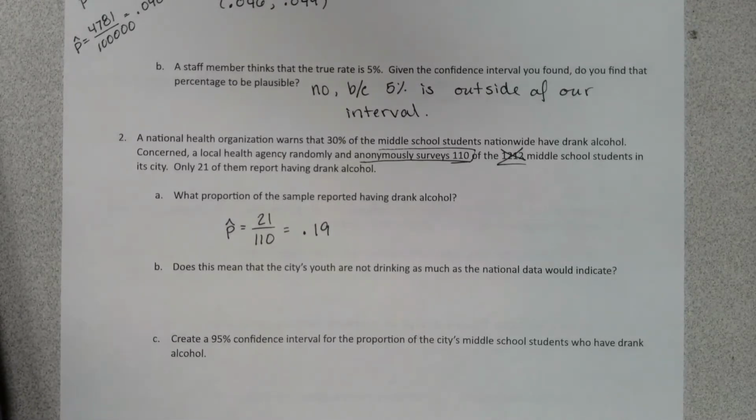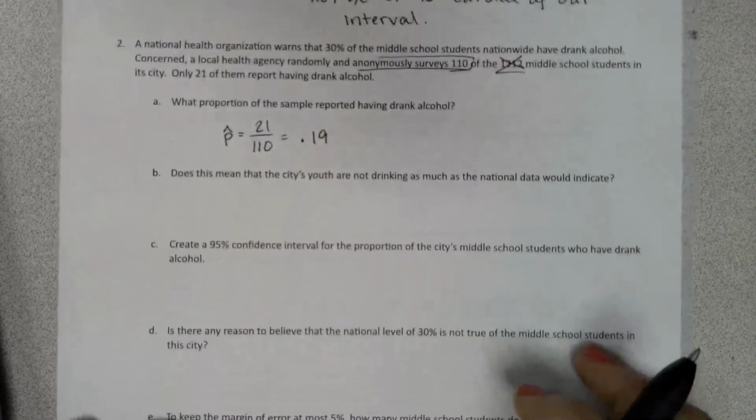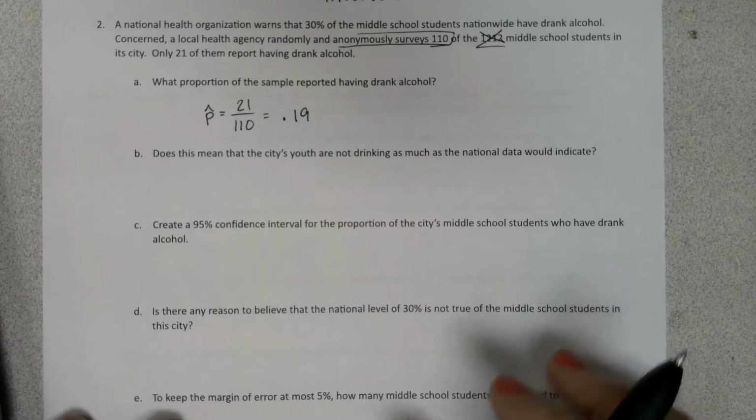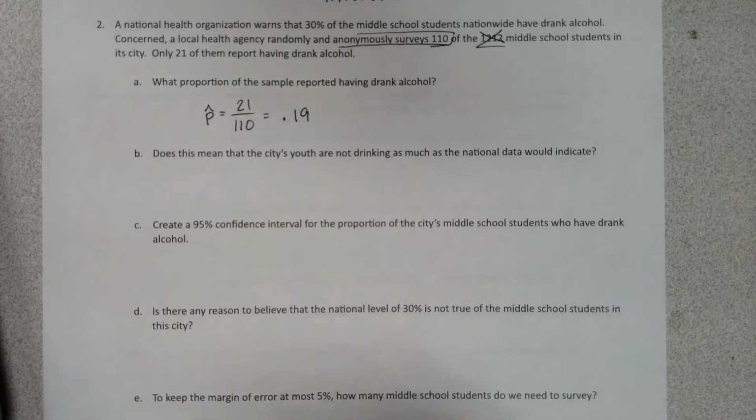Does this mean that the city's youth are not drinking as much as the national data would indicate? Not necessarily. Just because we have one sample that is way less, does not necessarily indicate that our population is a lot different. So, I'll let you write in your own words on that one.